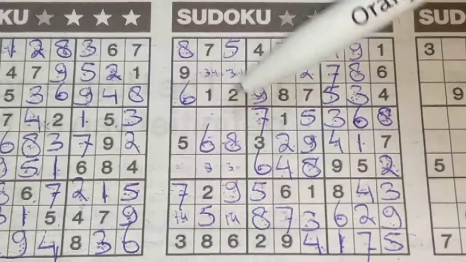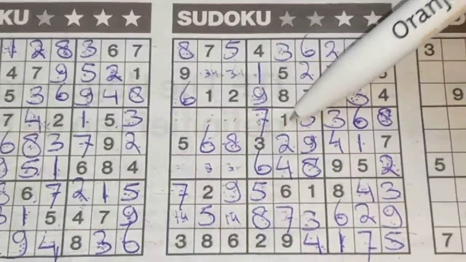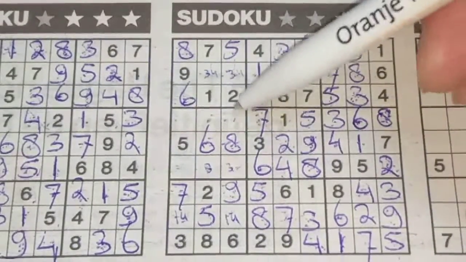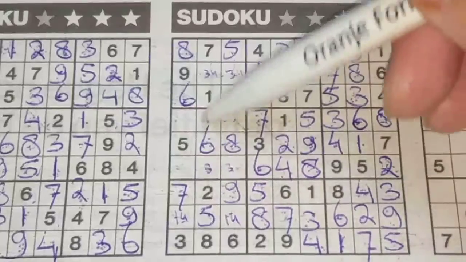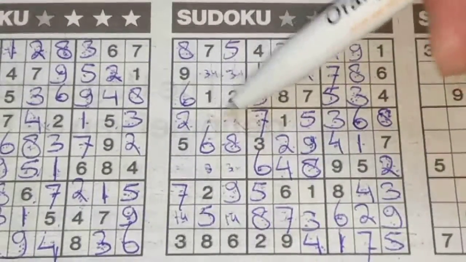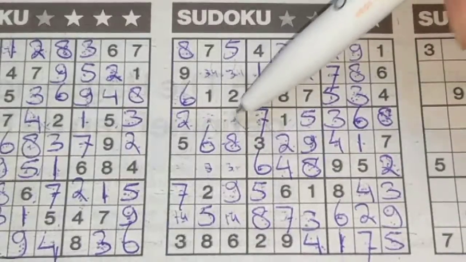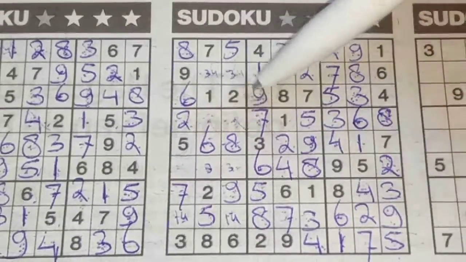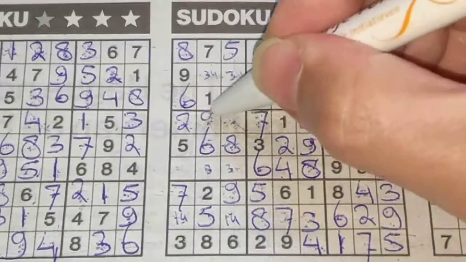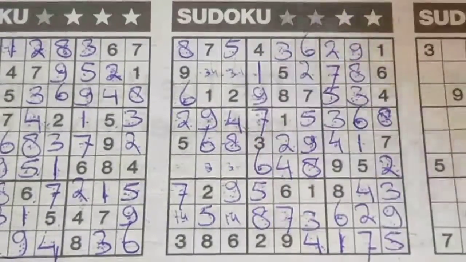How about these three numbers? 1, the 2 is missing. In this row, we have a 2 here, no 2 there. Here 2, no 2 there. One place left for the 2, should be there. The other two numbers are the 9 and the 4. We have a 9 here, no 9 there. 9 should be here. The 4 goes there.